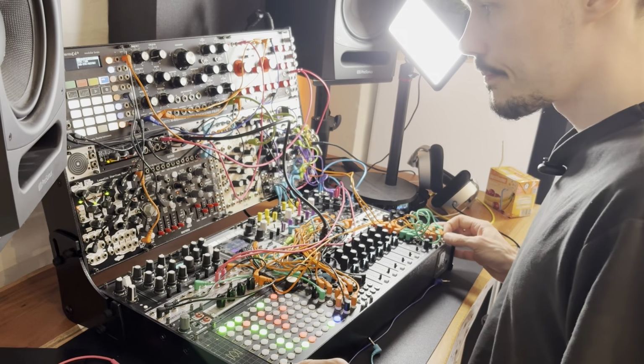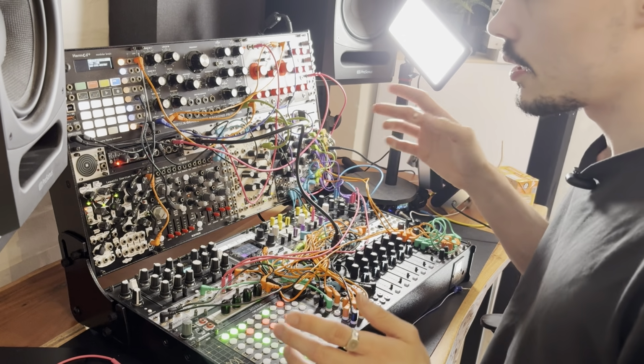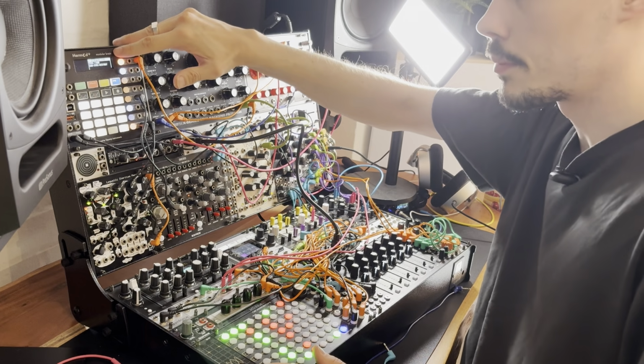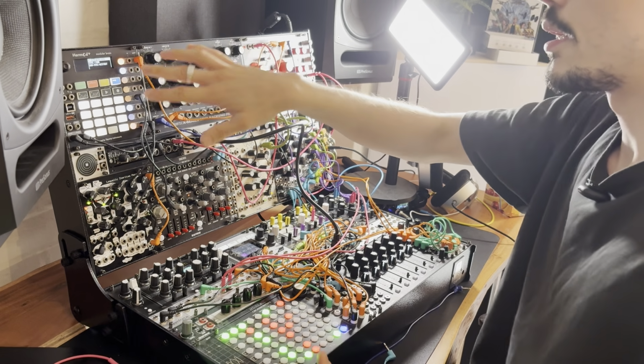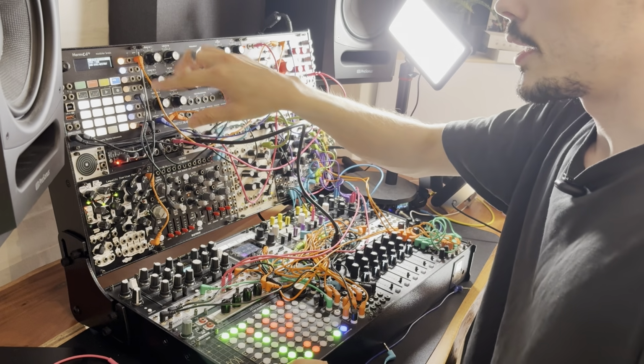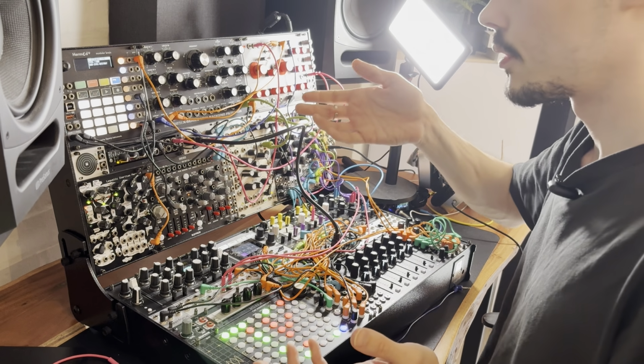In my system, I have like two sequencers, and this here, the Hermod Plus, is the main sequencer, and it's basically controlling my two voices and sending out clock signals.